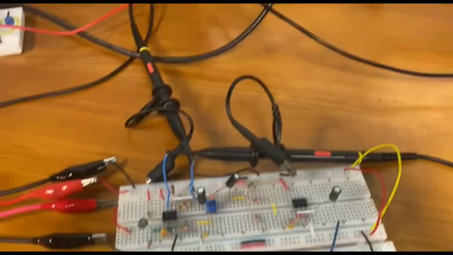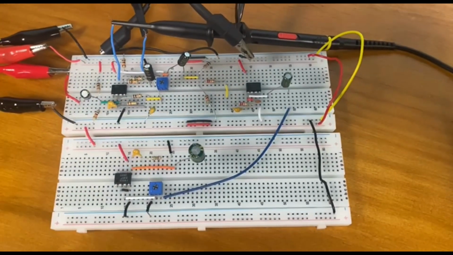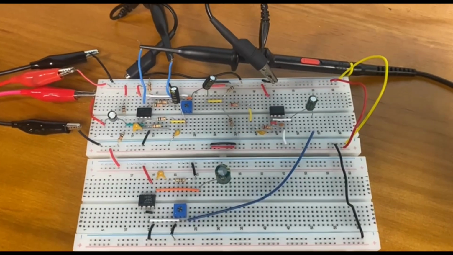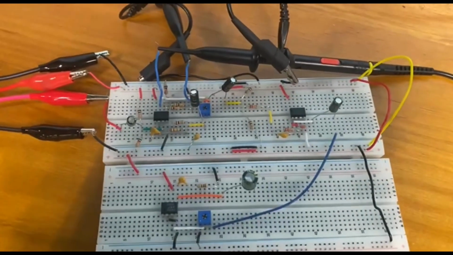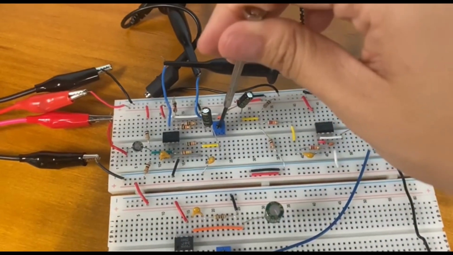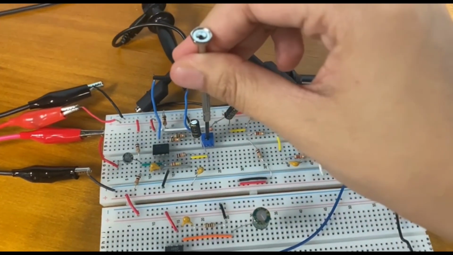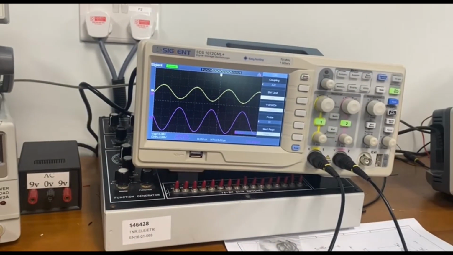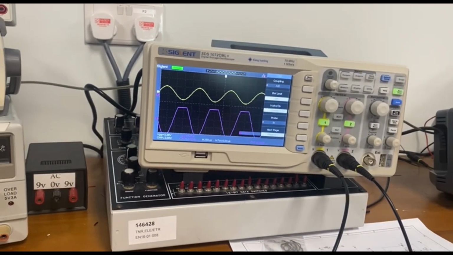For stage 2, we can see how turning the trimmer can affect the output waveform. As I adjust the trimmer, the waveform will be amplified and at some point, it becomes saturated and cut off. So, clipping indicates excessive gain. Proper trimmer adjustment avoids distortion, ensuring accurate heartbeat signals.